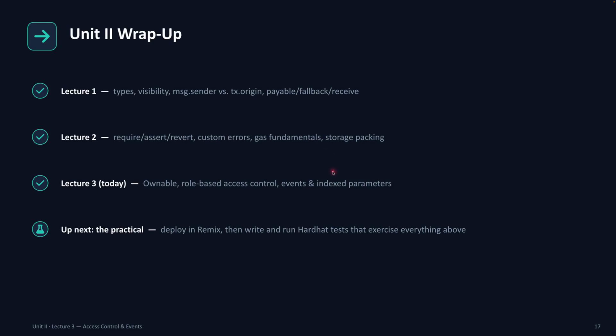So up next for the practical, all we have to do is first deploy the contracts using Remix on the Sepolia testnet, then write and run the Hardhat tests that exercise everything above: the Ownable pattern and the role-based access control pattern. First, we are going to deploy those using Remix. Later on, we are going to write unit test cases for those contracts using the Hardhat framework. So this wraps up Unit 2.